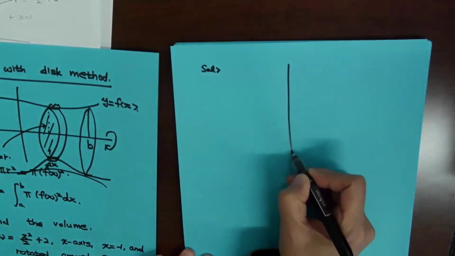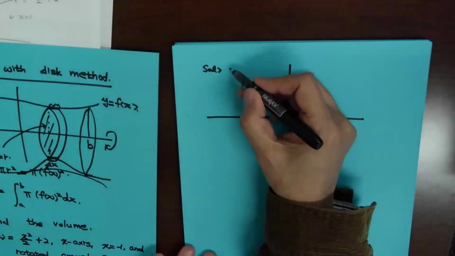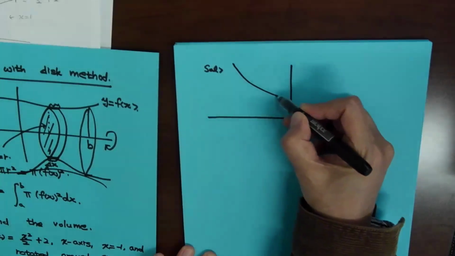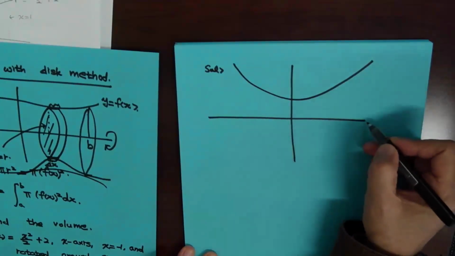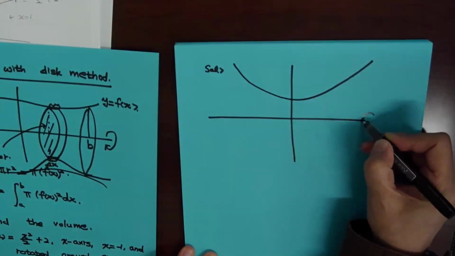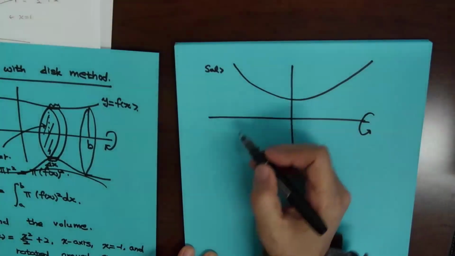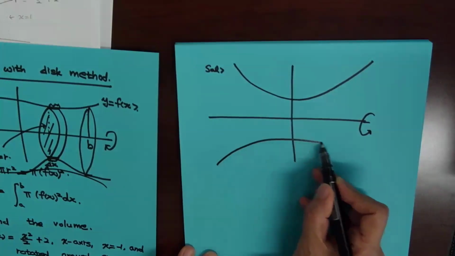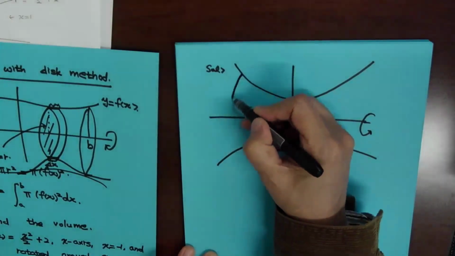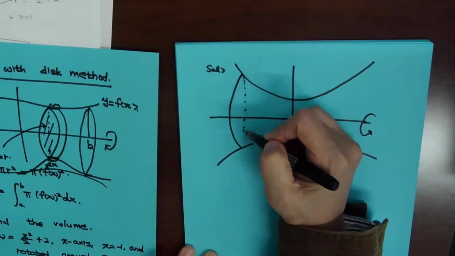So what's going on here is we have a region like this, and we want to rotate it along the x-axis, and the object we will obtain will look like this.